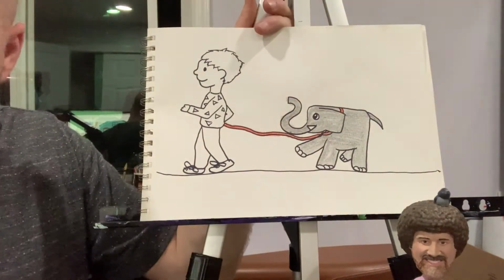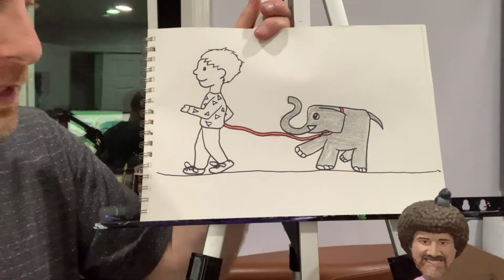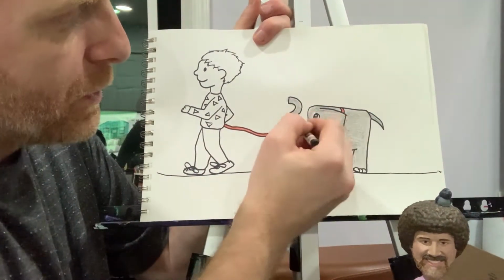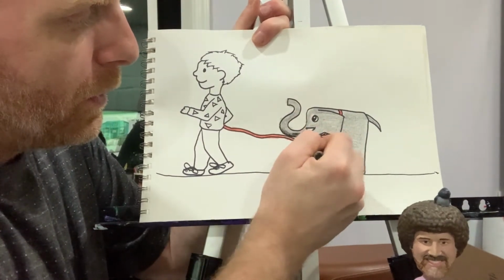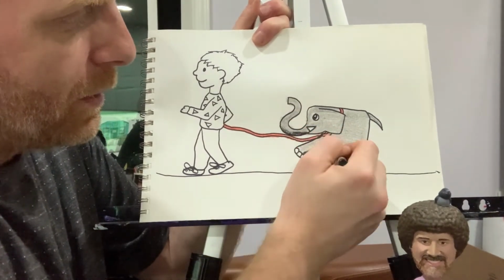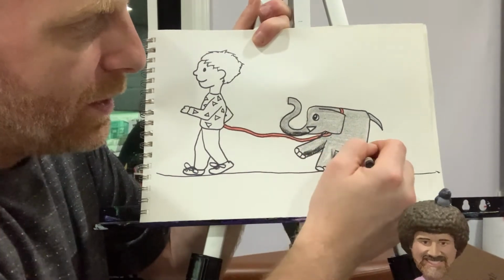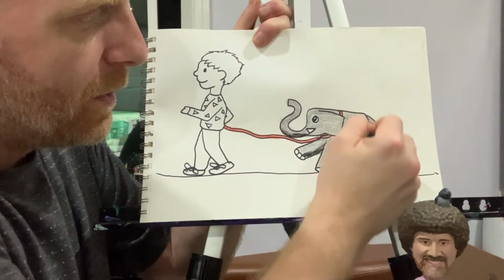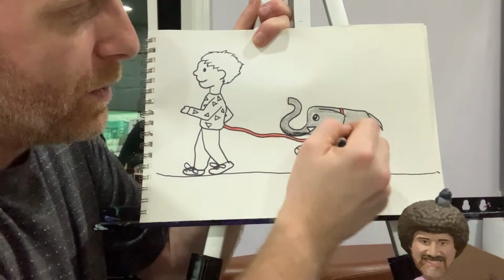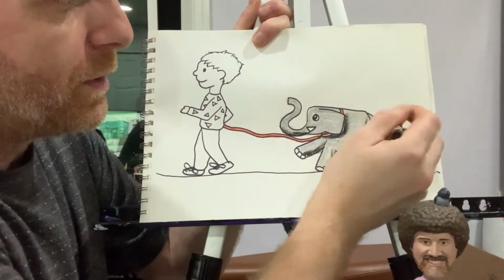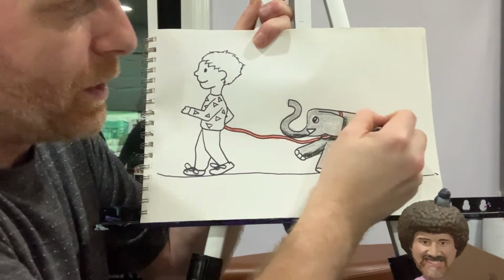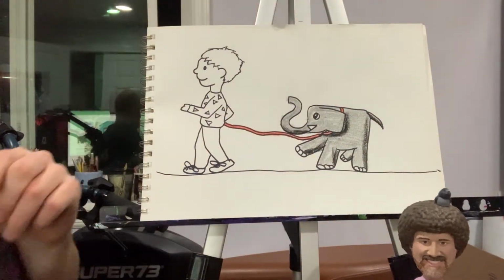Now if I wanted to jazz it up a little bit, I could take a little black and get some shadows in here if I wanted to. Maybe there's some shadow on him. Shadow behind his ear because it's flopping. There's a little bit of shadow on the tail there. You don't have to, just for funsies.